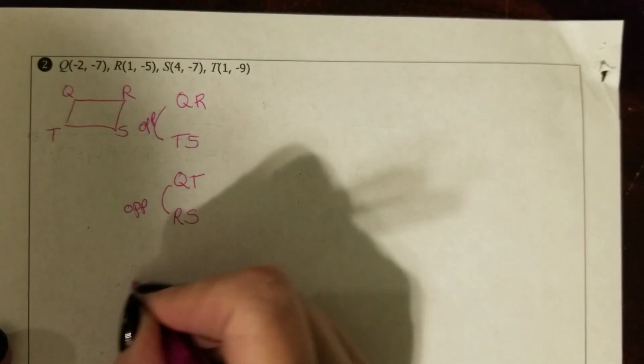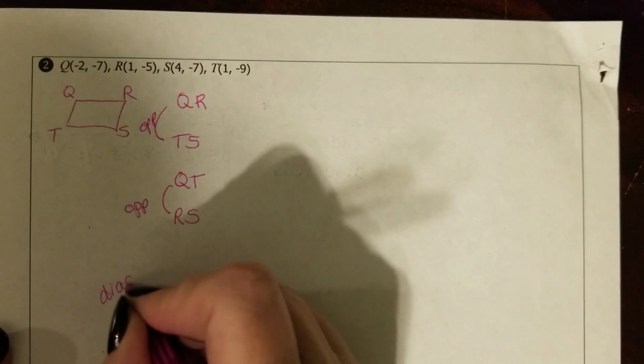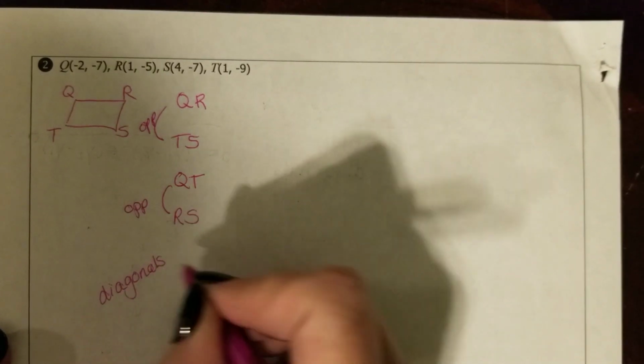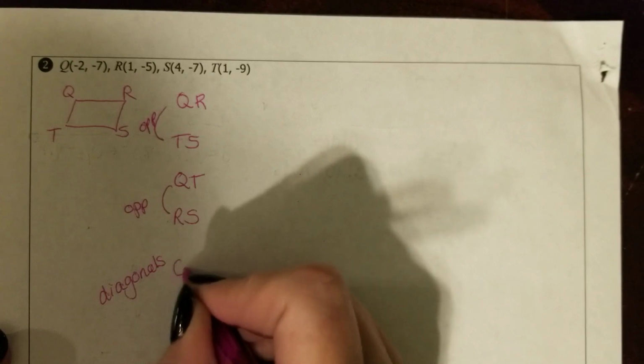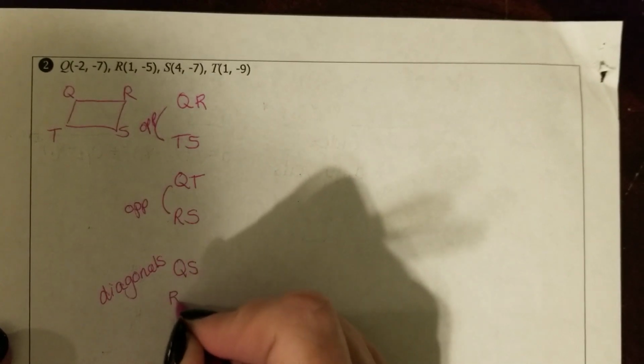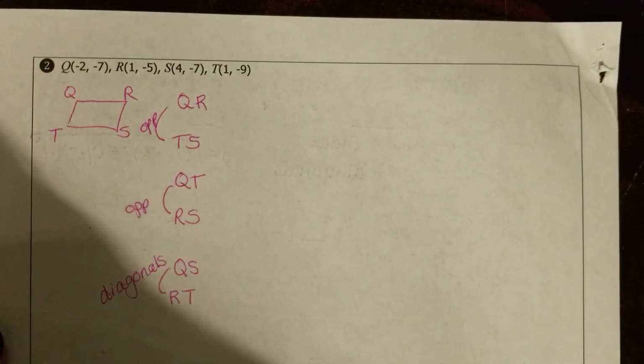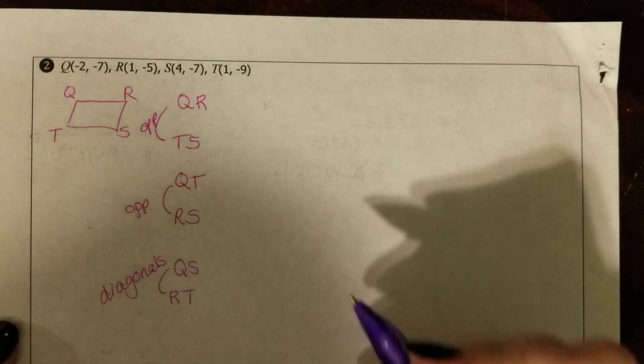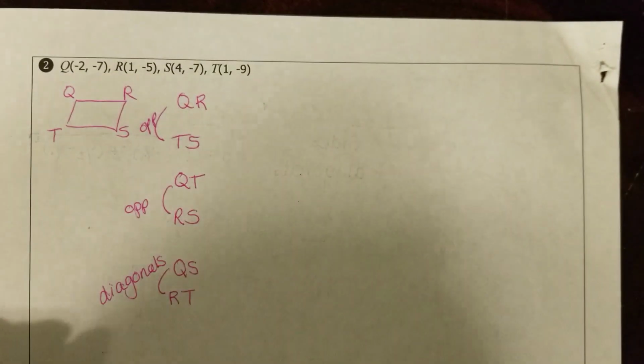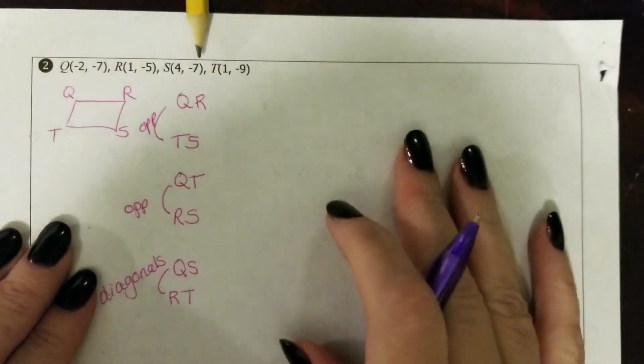And our diagonals are going to be QS and RT. So we're going to find the distance for all of these. Let's go ahead and start with this pair, QR. So we're going to use Q and R.